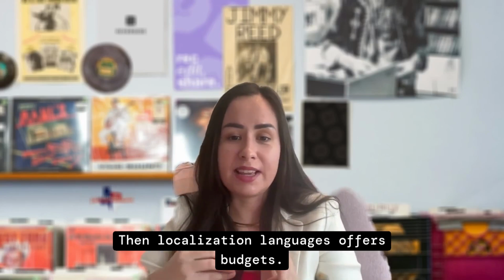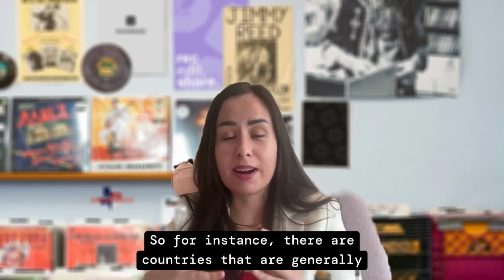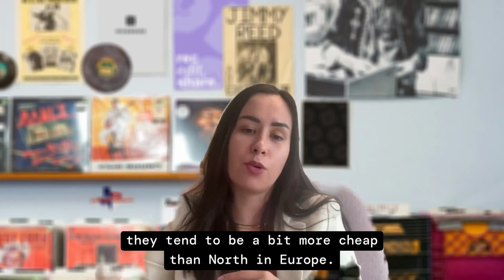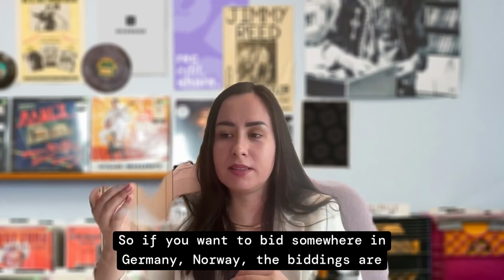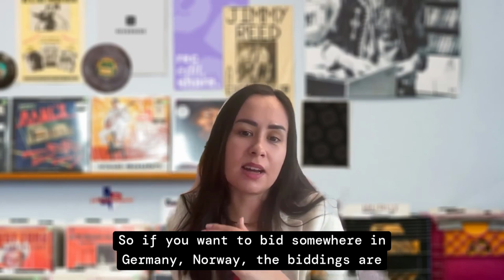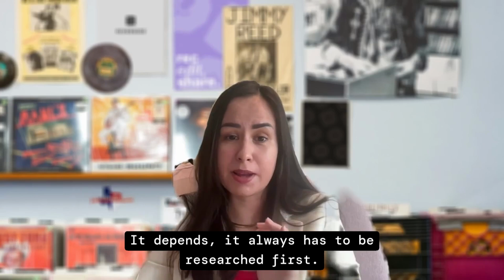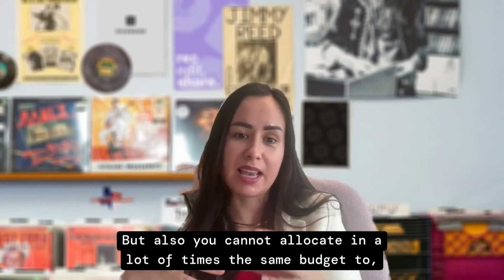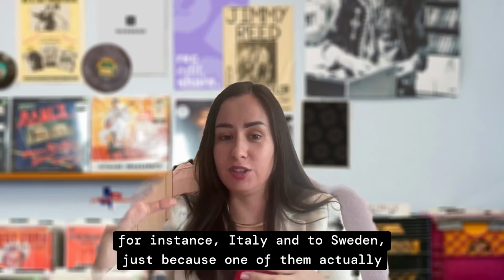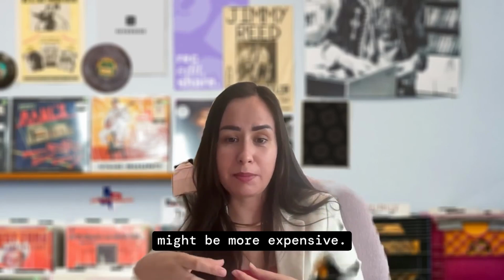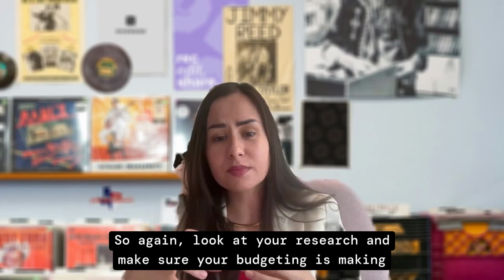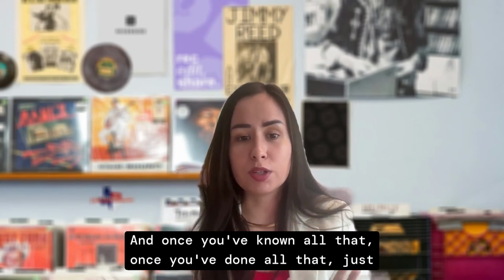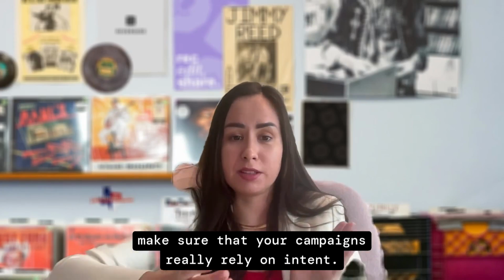Then localization, languages, offers, budgets. So for instance, there are countries that are generally cheaper to bid for, like southern countries. They tend to be a bit cheaper than the north in Europe. So if you want to bid somewhere in Germany or Norway, the bids are going to be high in a lot of B2B areas. It depends, it always has to be researched first, but you also cannot allocate a lot of the time the same budget to, for instance, Italy and to Sweden, just because one of them actually might be more expensive. So again, look at your research and make sure your budgeting is making sense. And once you've done all that, just make sure that your campaigns really rely on intent.